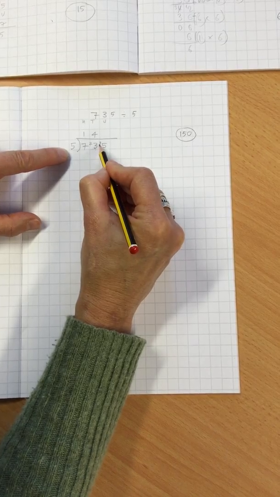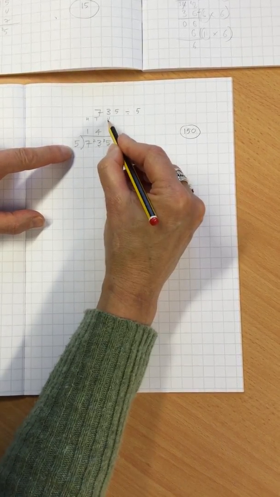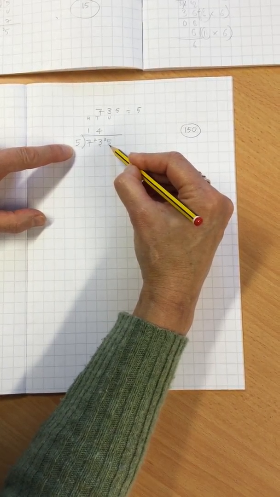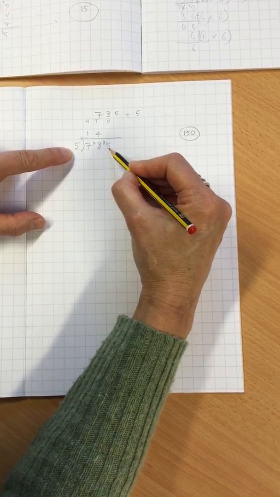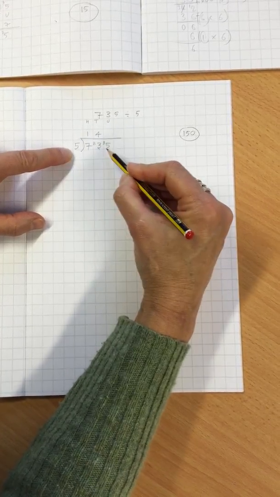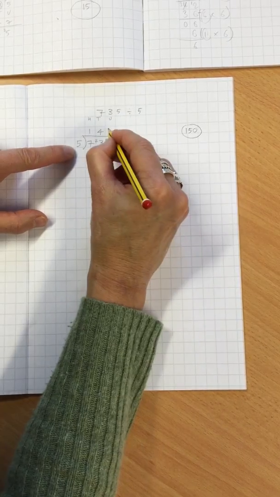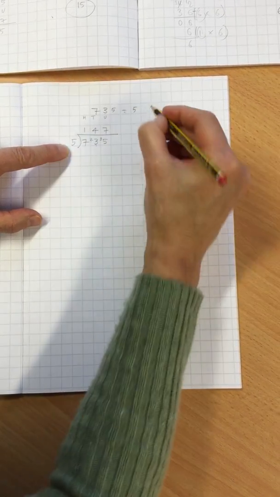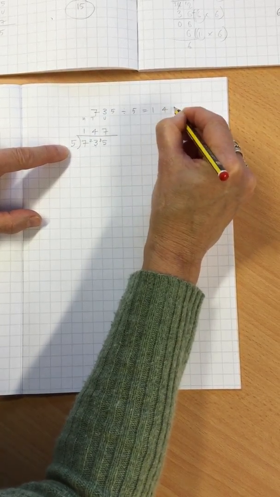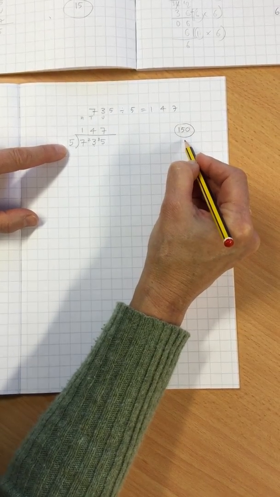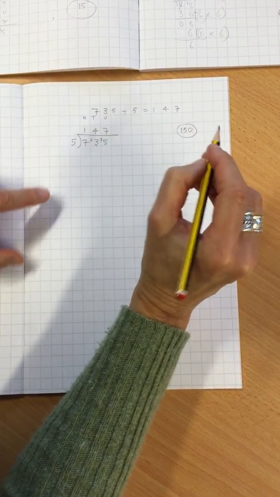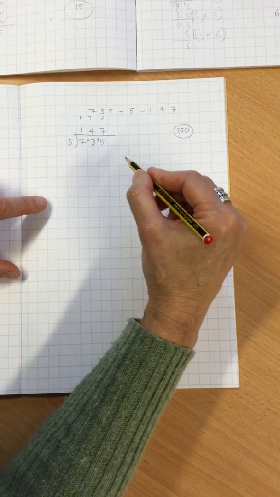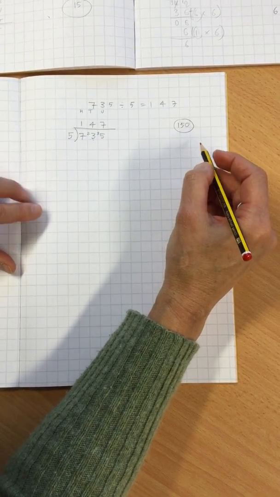Because of where I've positioned my 3 in the units column, the 5 units has become 35 units. Does 5 go into 35? Yes, 7. So my answer would be 147, which is nearly equal to my estimate, but I'm going to double check using the inverse calculation of multiplication.